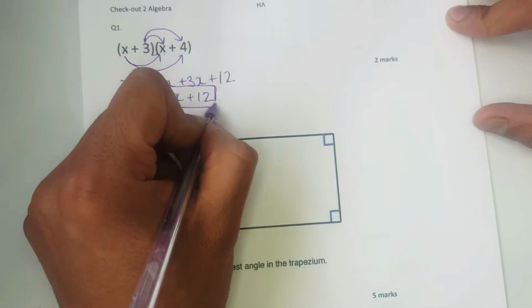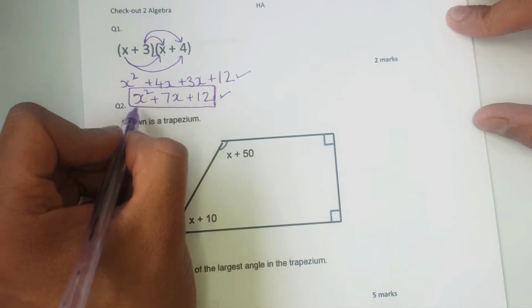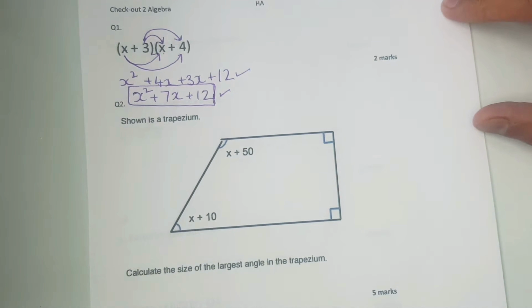So that's your full marks there. 1 mark for this bit, 1 mark for that. If you got this bit right in one go, you can have both the marks.